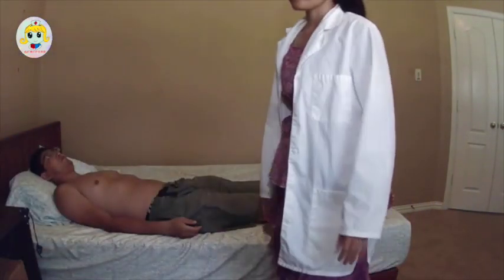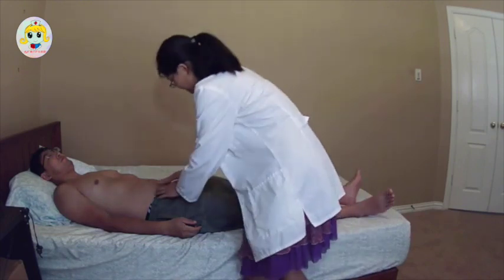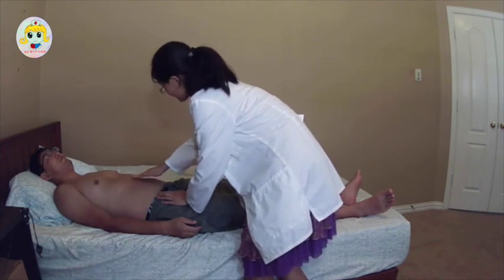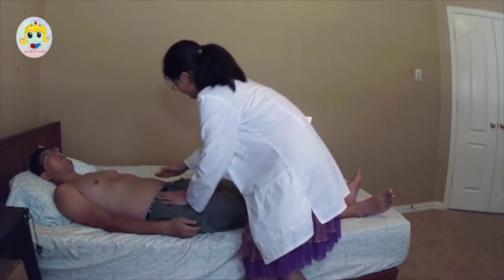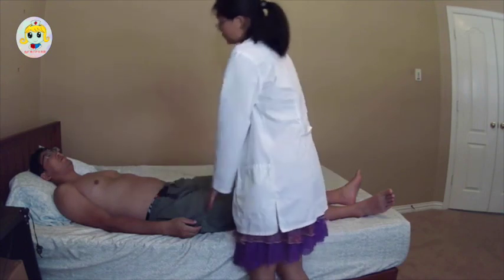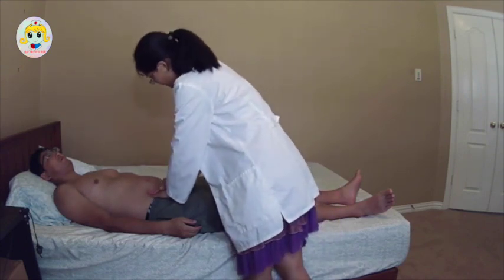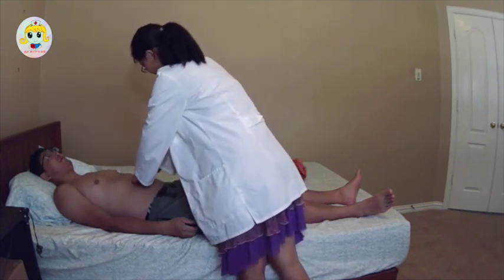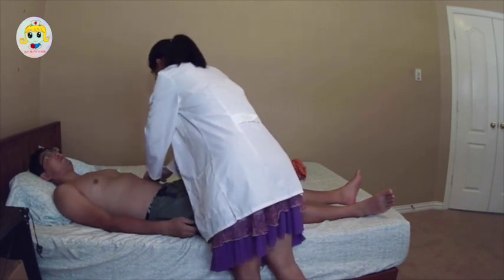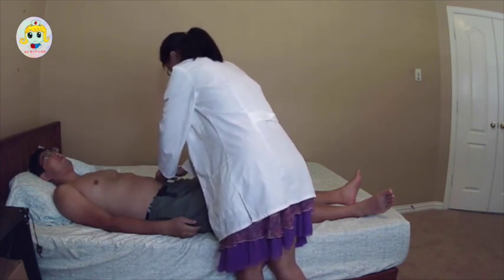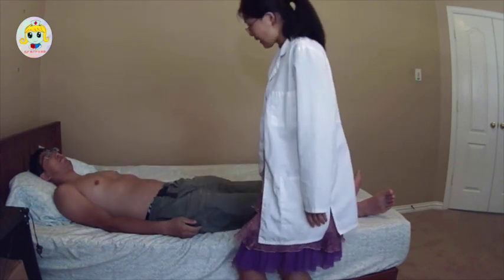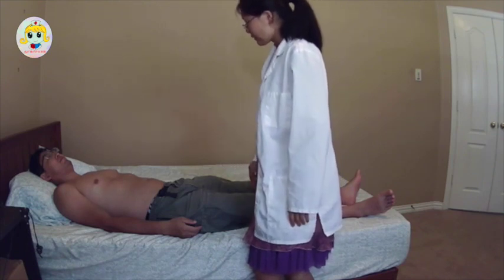Next, I will do the light palpation and the deep palpation. Any tenderness? No. Any tenderness? No. Okay, I will do the deep palpation, okay? Any tenderness? No. Any tenderness? No. Okay. Then I will palpate the McBurney point.